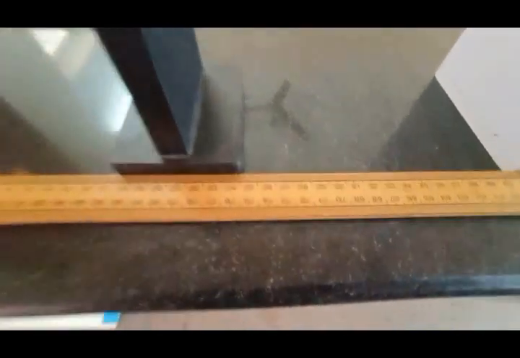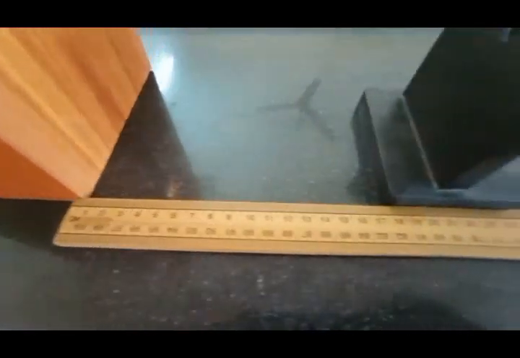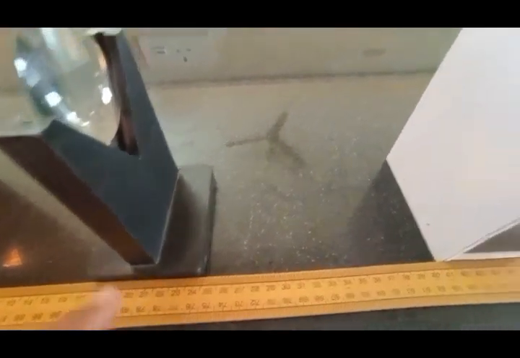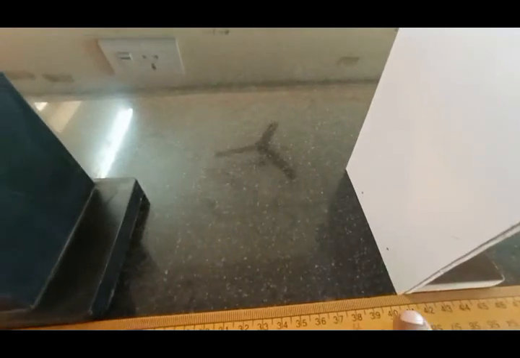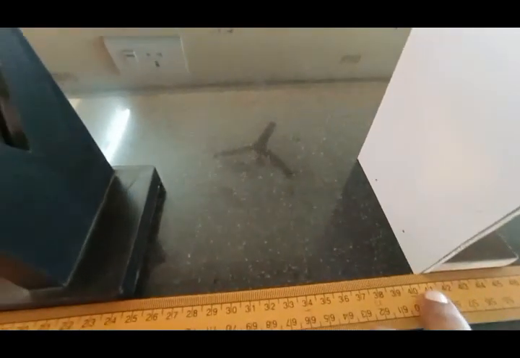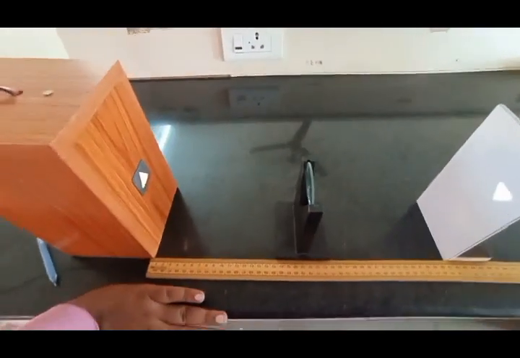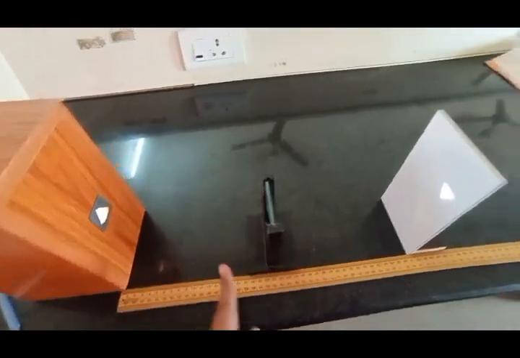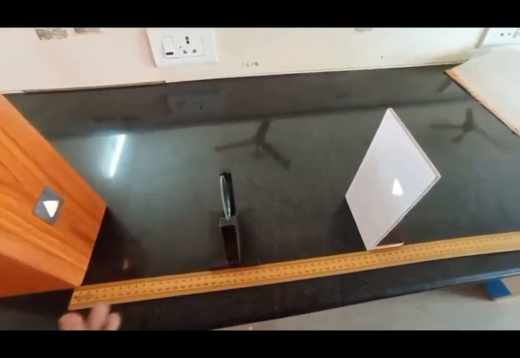Okay, so the object distance is from 0 to 21. So 21 is your object distance. For the image distance, the lens stand marking is at 21 and the screen is at 41. So 41 minus 21 will be your image distance. Likewise the calculations have to be done for 3 different readings. 3 readings should be within 20, and 3 readings above 20. Likewise it has to be tabulated.